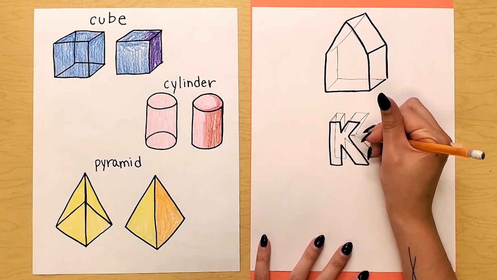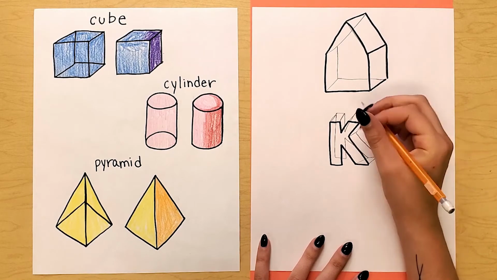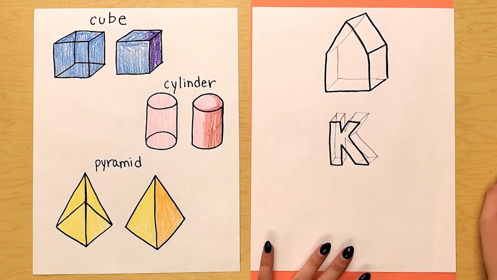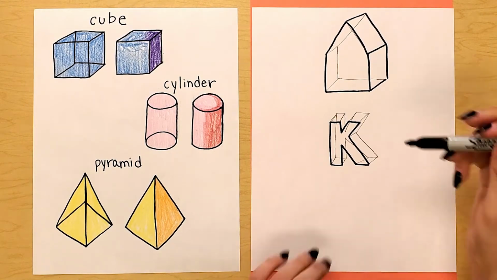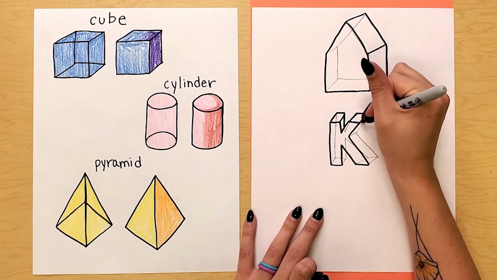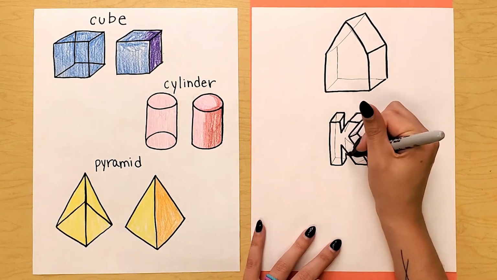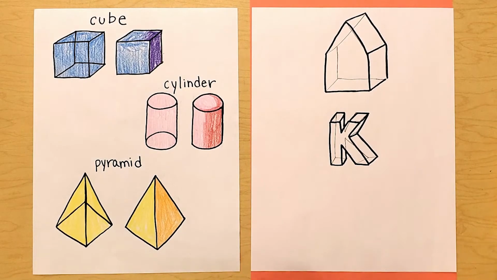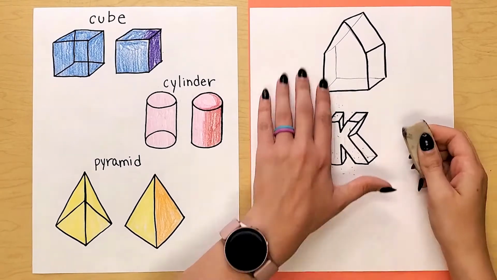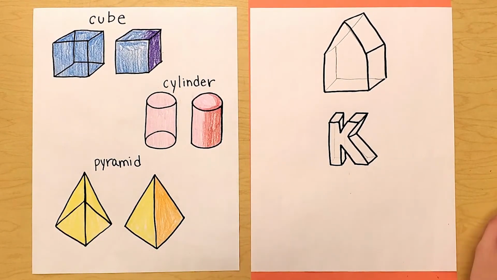This is a corner too. All right, now let's see what we got. And that looks pretty good. It's definitely not perfect, but I'd say that's a pretty good first or quick attempt at it.